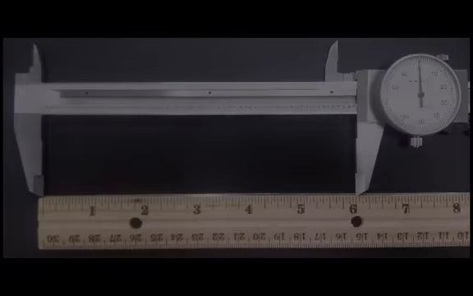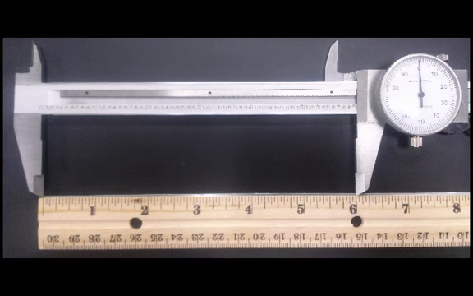Let's take a look at how the calipers can be used to make a measurement. I went ahead and set the calipers to 6 inches.